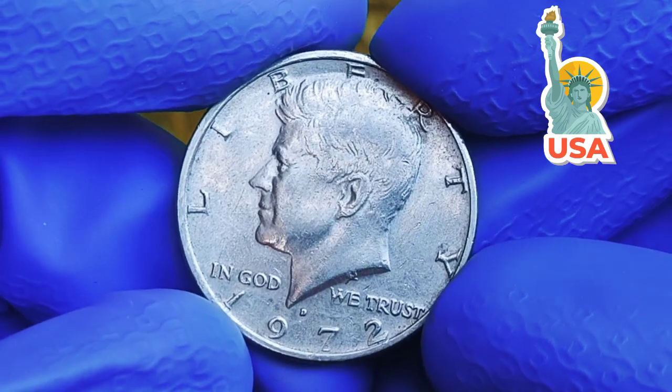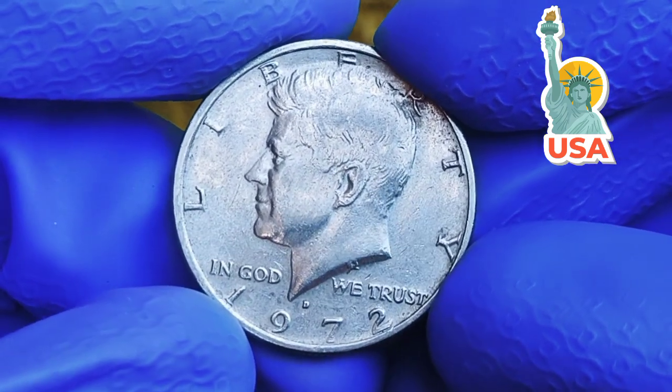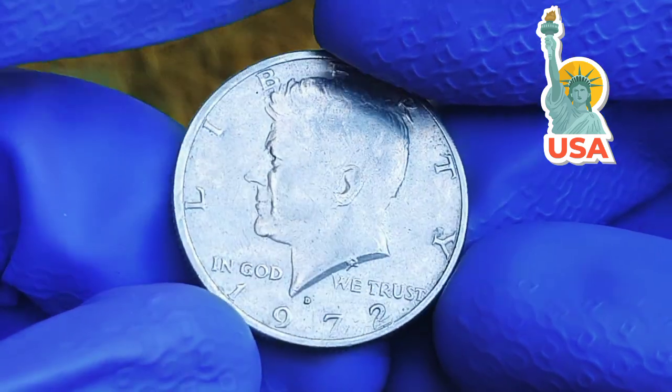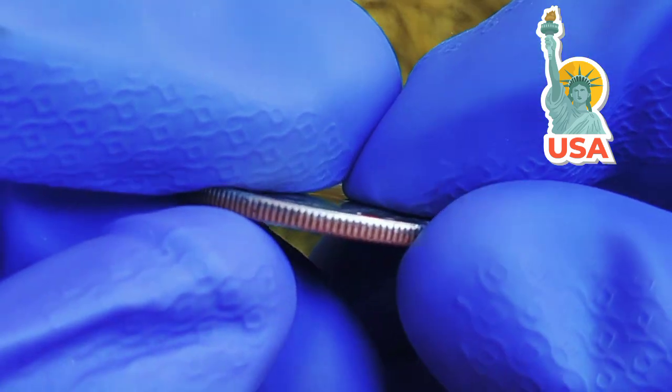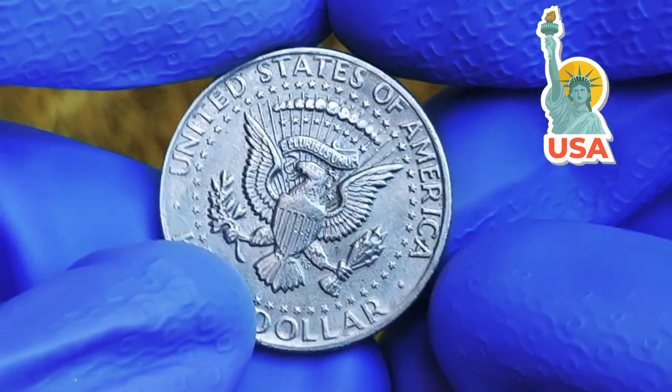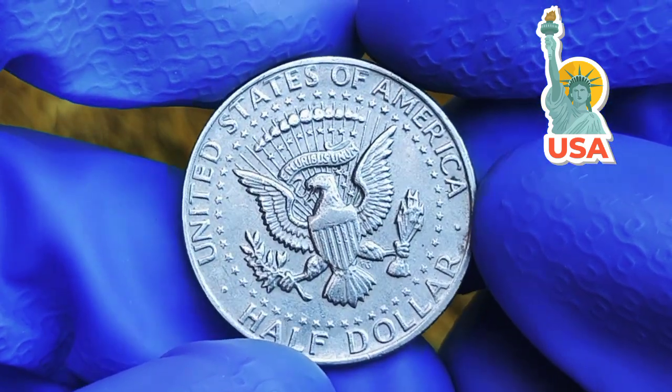The role of the Kennedy half-dollar in American culture extends beyond numismatics. The coin serves as a daily reminder of President Kennedy's enduring influence and the hopes he inspired during his time in office. For many, it is not just a piece of currency, but a tangible connection to an important chapter in American history.